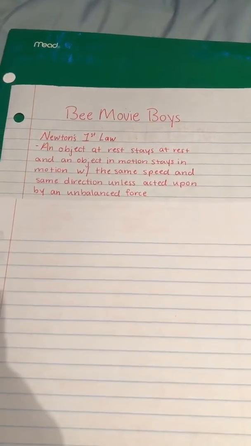We're going to be talking about the Bee Movie for Newton's three laws. So Newton's first law: an object at rest will stay at rest, and an object in motion stays in motion with the same speed and same direction unless acted upon by an unbalanced force.